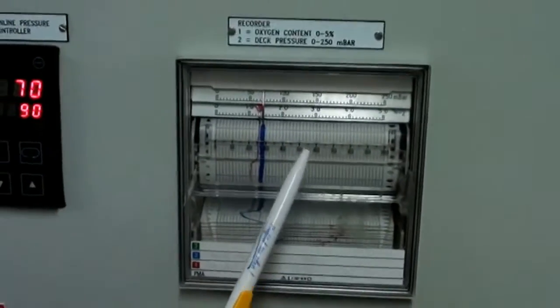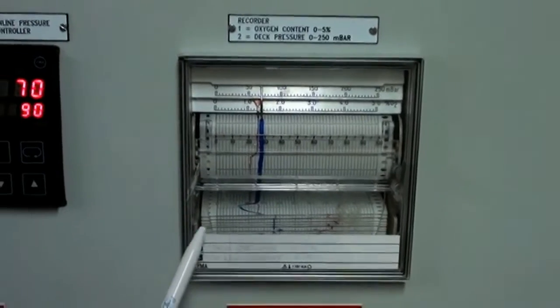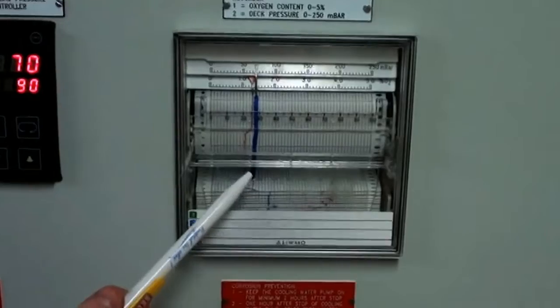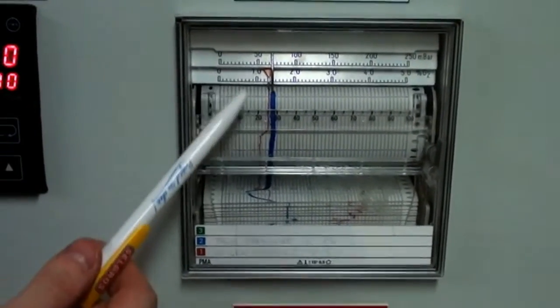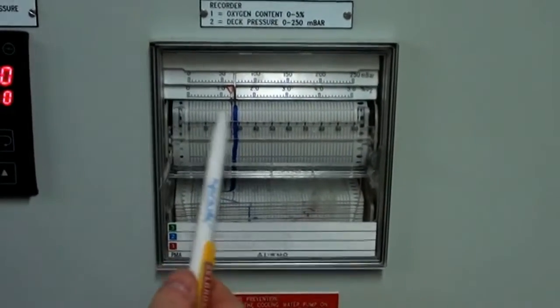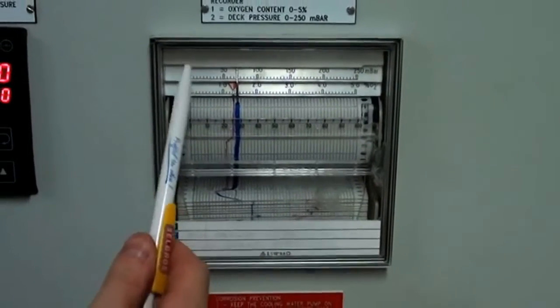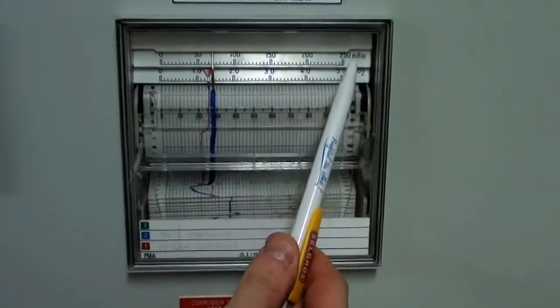On the starboard side you have the recorder of inert gas with two indicators. The blue one is indicating the pressure in the line, and the red one is indicating the oxygen content. The oxygen content scale is from 0 to 5%, and the pressure indicating scale is from 0 to 250 millibars.